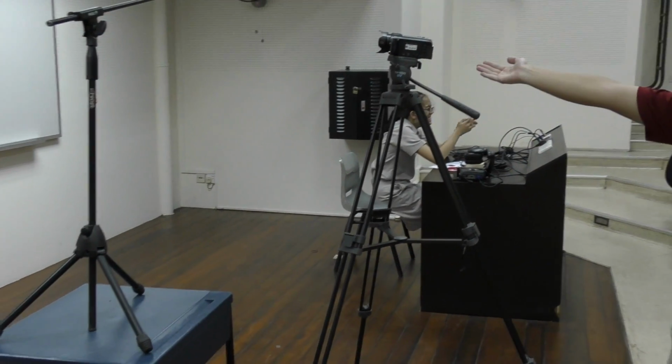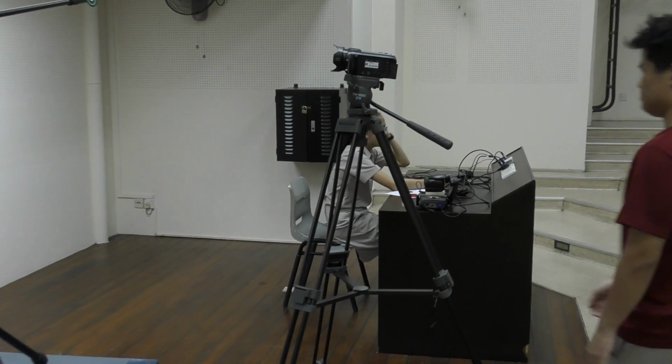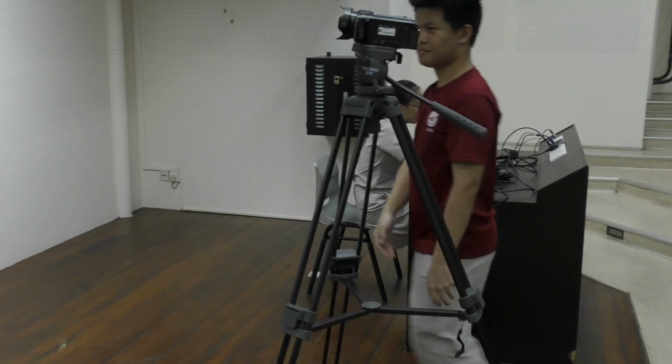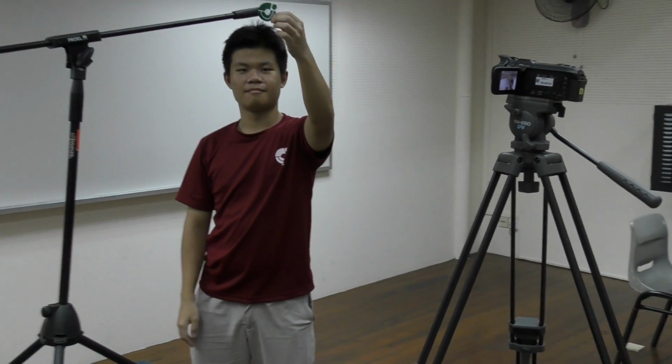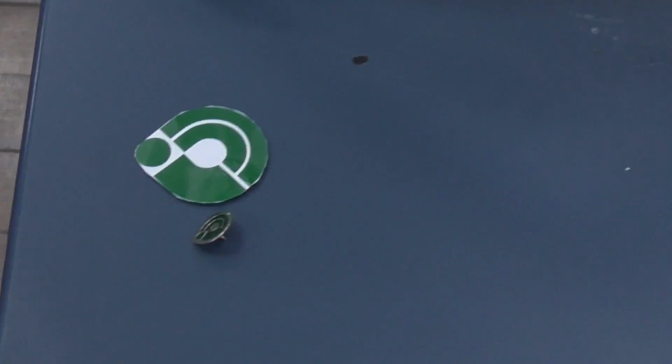Secondly, you need to position your video camera in front of your stand. Thirdly, you need to choose an object which you want to peel off from the background. Remember to put some tape behind the object so that you can stick it onto the stand.